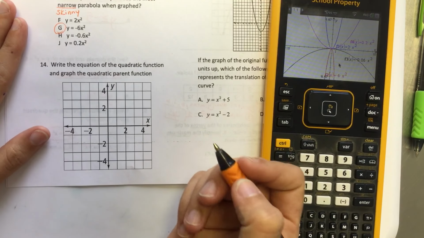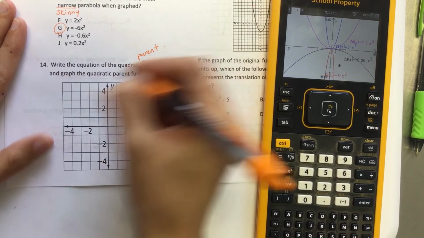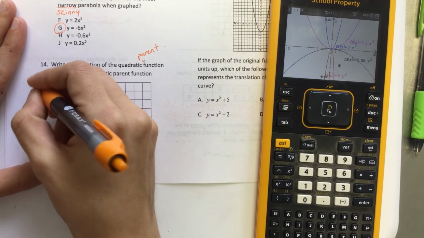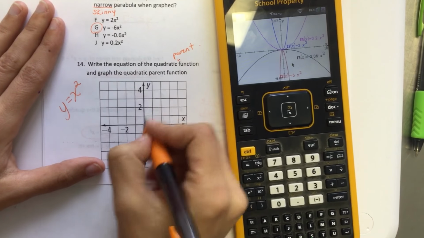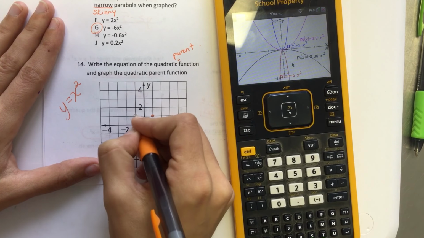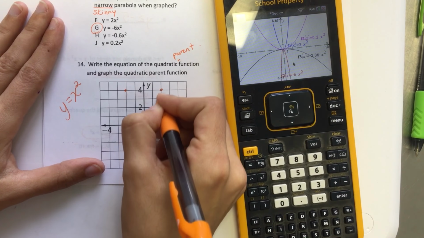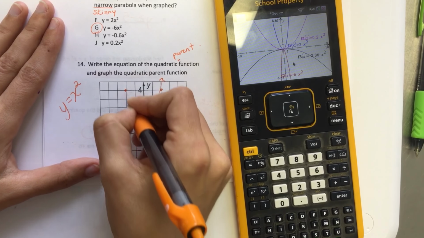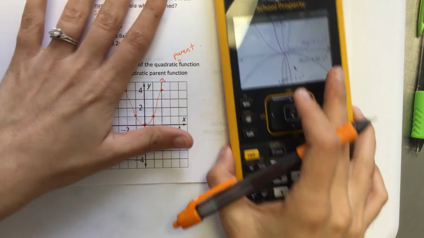Write the equation of the quadratic parent, I think it's supposed to say parent function, and then graph it. So that's y equals x squared. And I'm just going to put that in my calculator and graph it. I know what it looks like, but if you don't know what it looks like, put that equation in your calculator and go to your table and look for points and graph it in there.